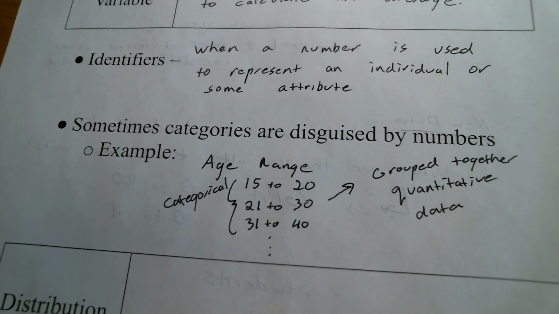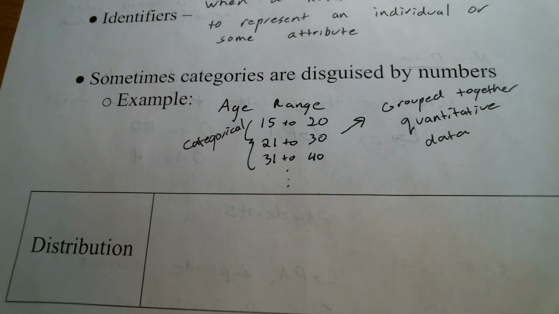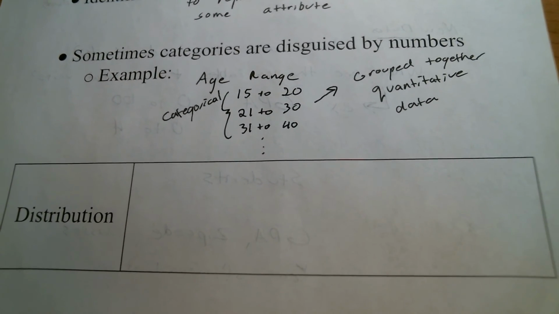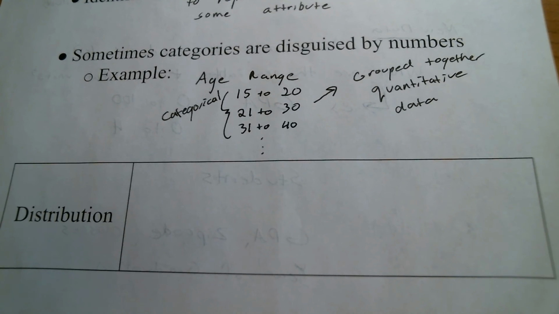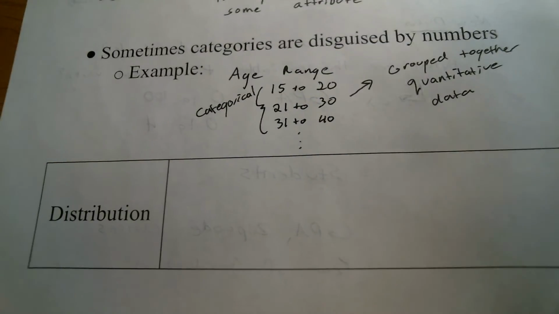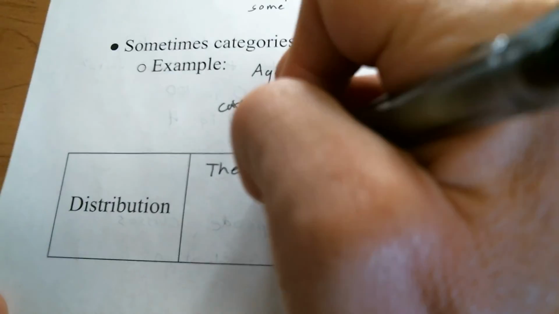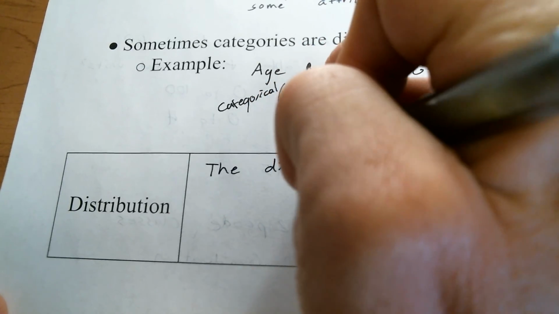All right. So last but not least is the word distribution. I'm assuming when you hear that, you probably think about things being passed out or handed out. For us, distribution specifically is generally used when we're talking about variables.